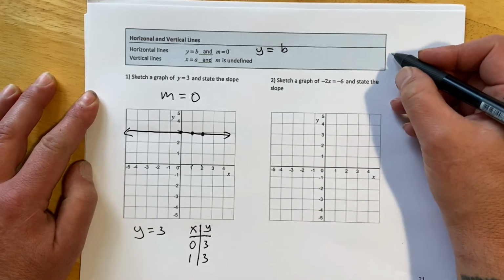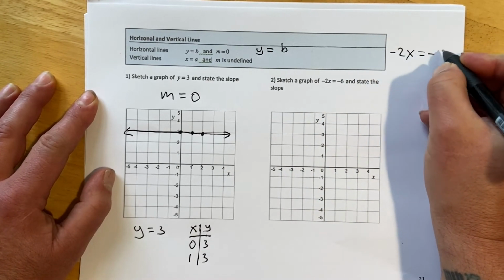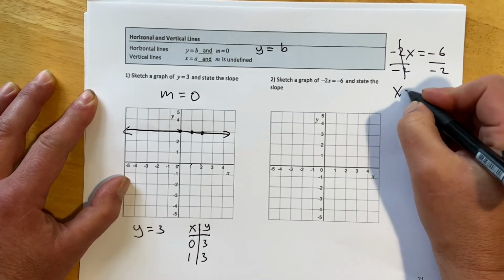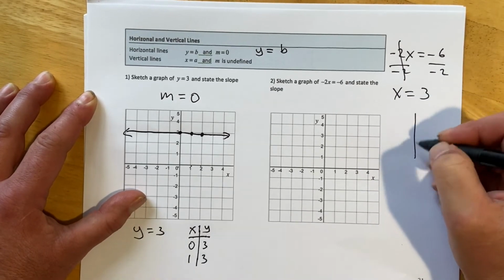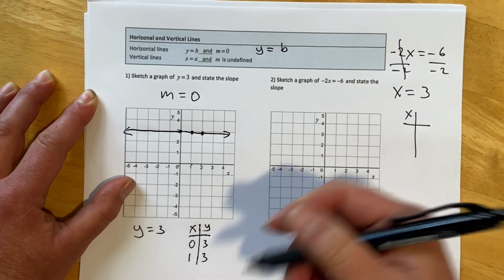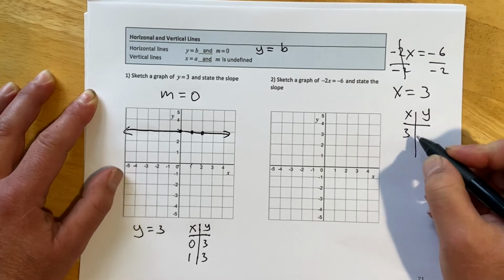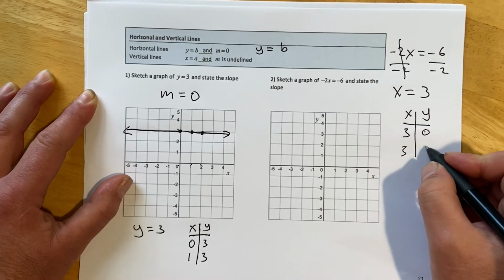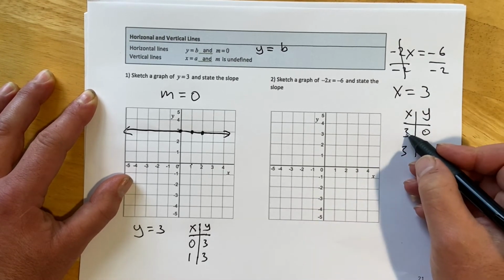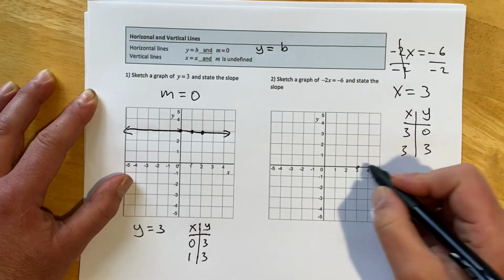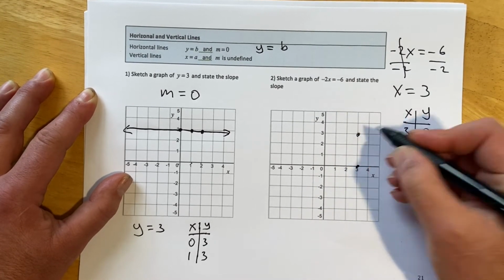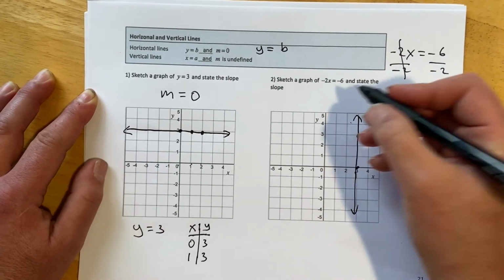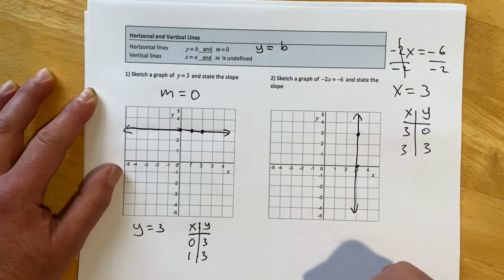Over here, we're sketching a graph of negative 2x equals negative 6. So we just need to get that in a little bit better form. So that is really x equals 3. If I do the same logic that I did over here, this says x is 3. What's y? Doesn't matter. X is 3. X is still 3. Y still doesn't matter. Maybe it's 3 this time. So when x is 3, y could be 0. When x is 3, y could be 3, or any other value you might think of. And so that's how we get our vertical line. So that's what x equals 3 looks like.